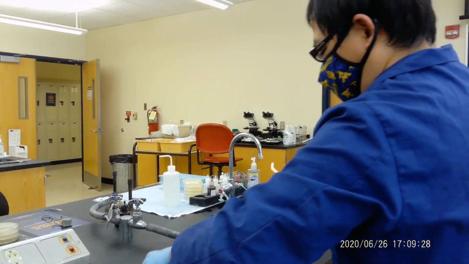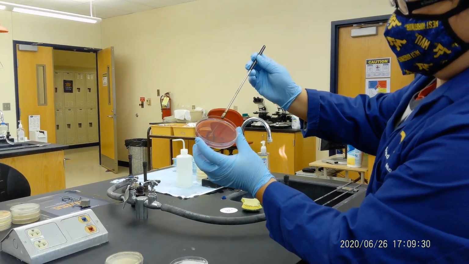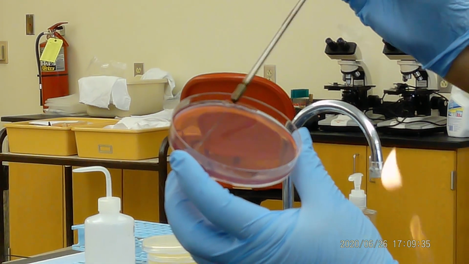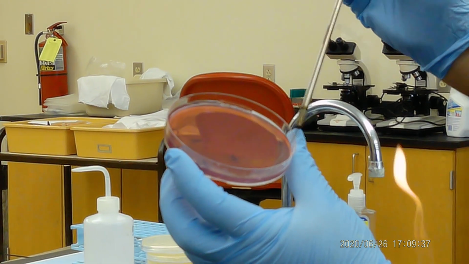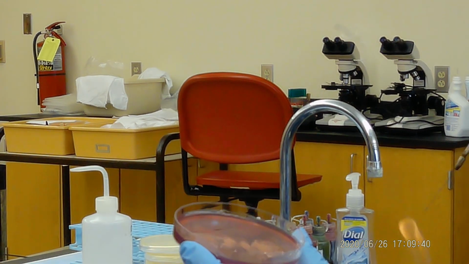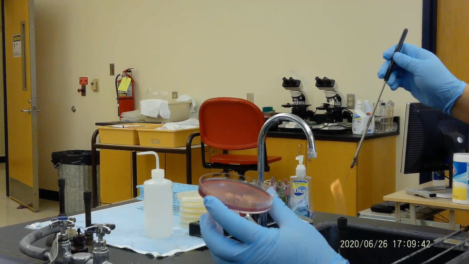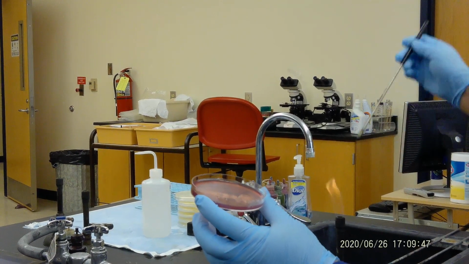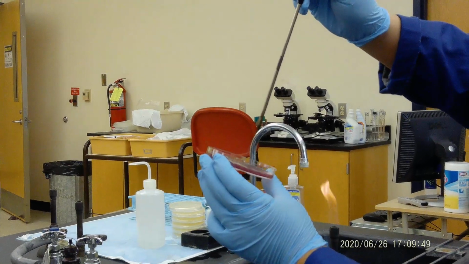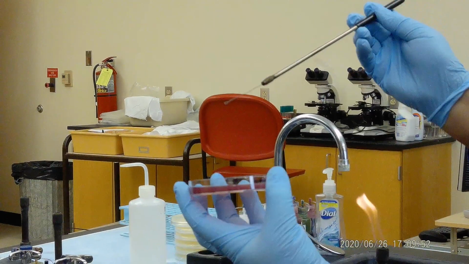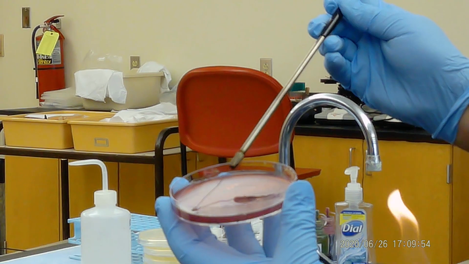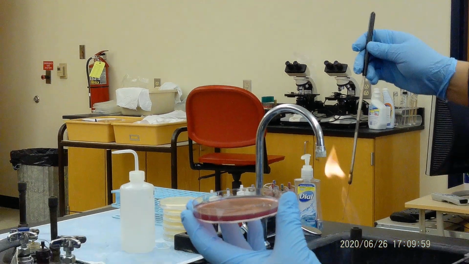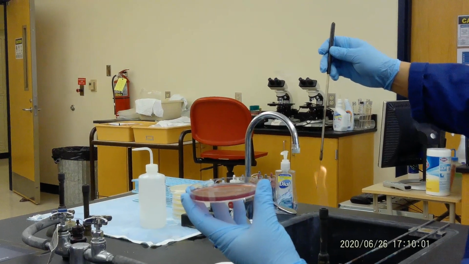Okay, how do we do it? Very intensive at the beginning. You will do a very intensive first streak, like that. Then you're going to have to burn it. That's very important. Then from the first streak, do a second one. Cool down. You see the marker there? So do a second light streak. Now you have to burn it again.